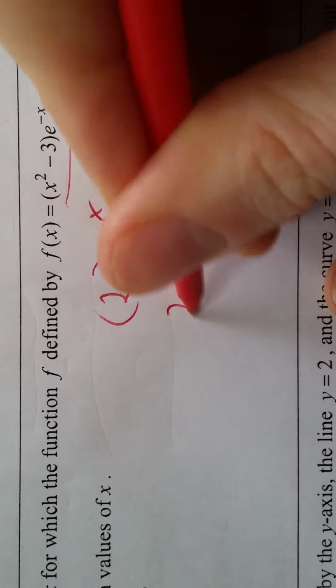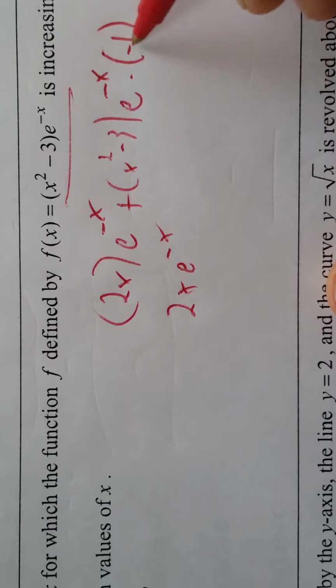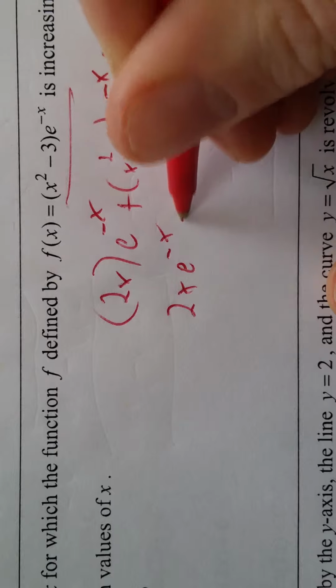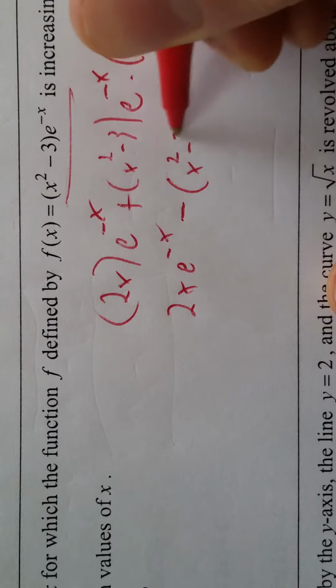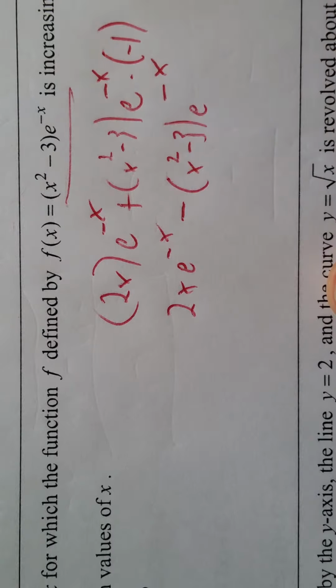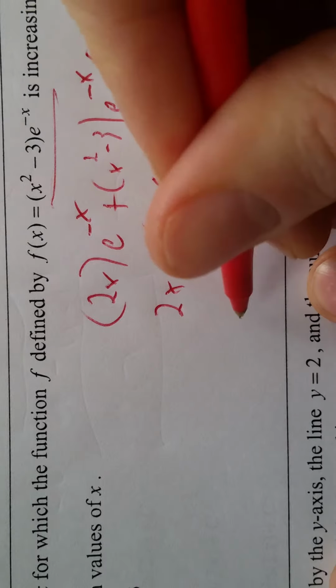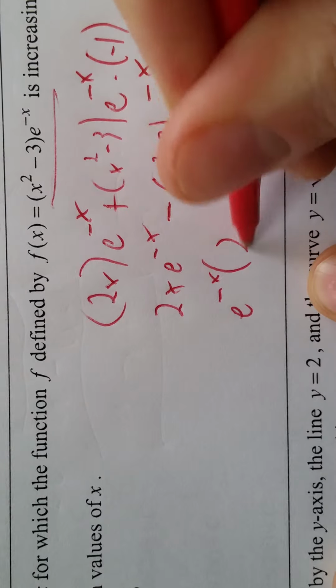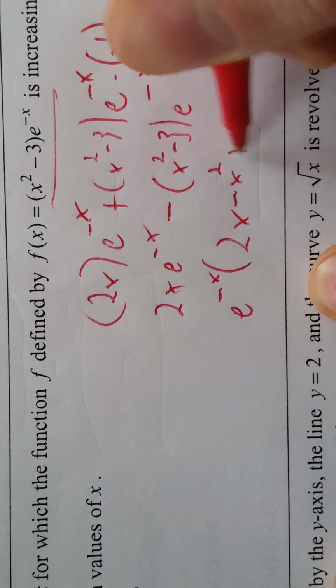Okay, so I'm going to clean this up. 2x e to the negative x. I'm going to bring this negative sign in front, minus x squared minus 3 times e to the negative x, like that. Okay, I'm going to factor out e to the negative x because why not? 2x minus x squared plus 3.